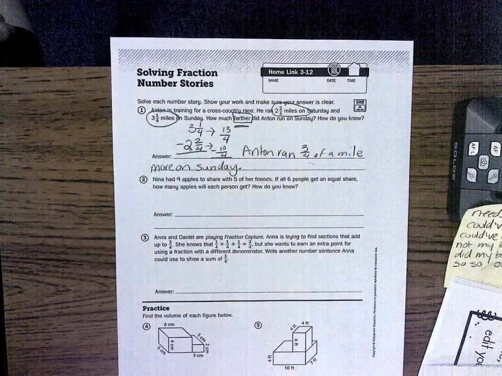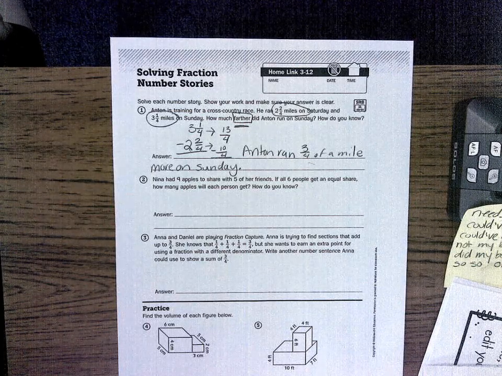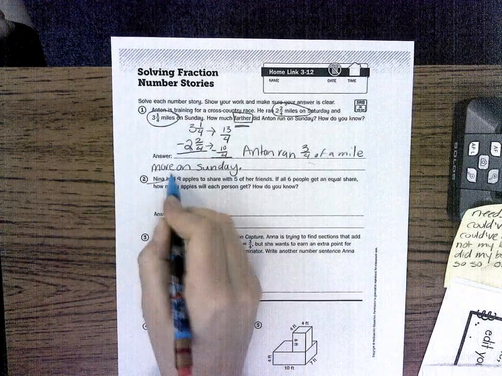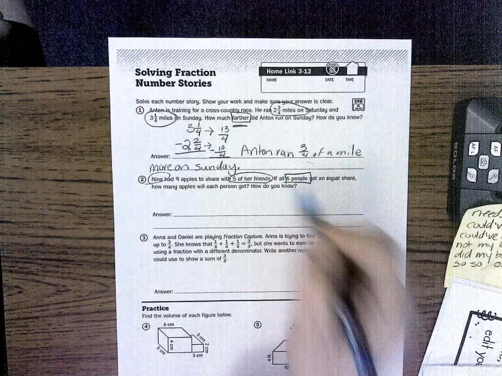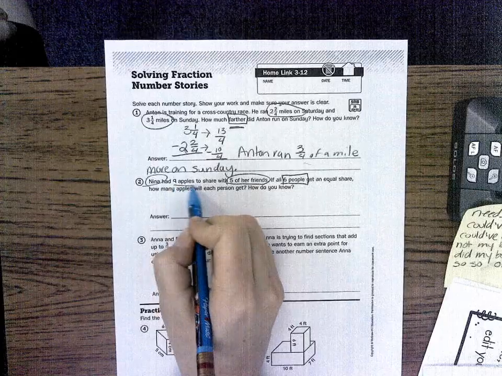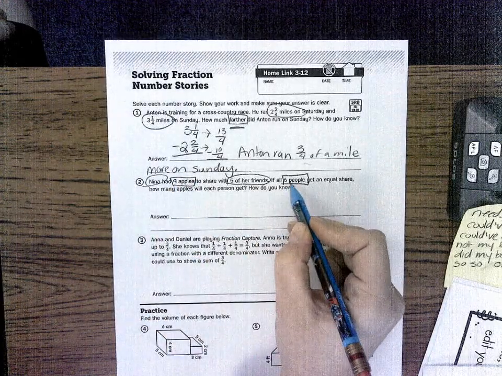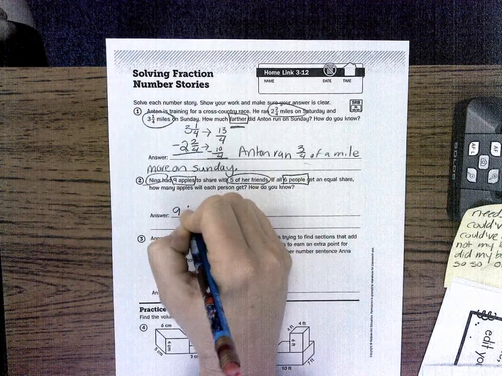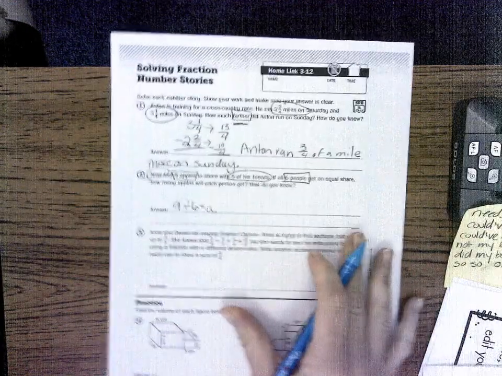Nina had 9 apples to share with 5 of her friends. If all 6 people get an equal share, how many apples will each person get? Well, that one's tricky because we have Nina and 5 friends, so I'm glad they spelled out that it's 6 people. So 6 people are sharing how many apples? Well, I have 9 apples. I could draw my 9 apples and then divide them up by 6. Or I would take 9 divided by 6, and that would tell me how much each person is going to get.